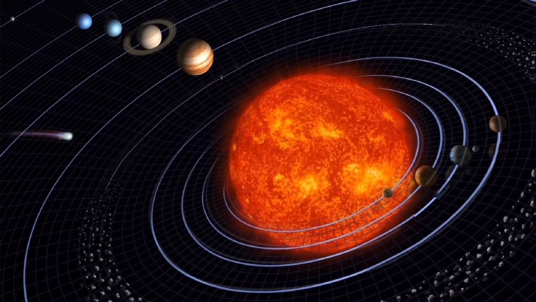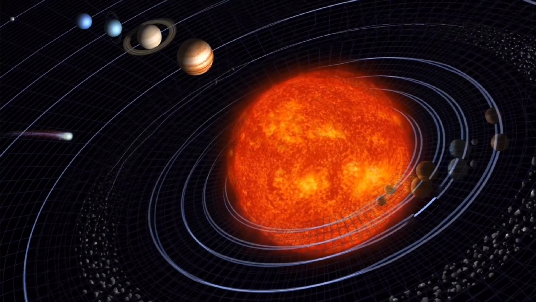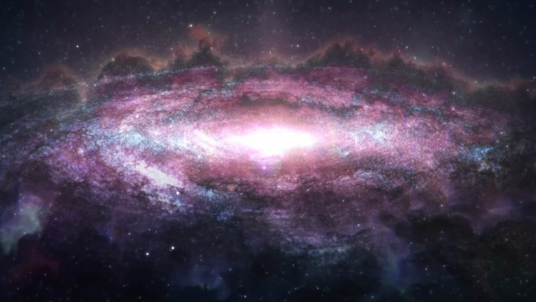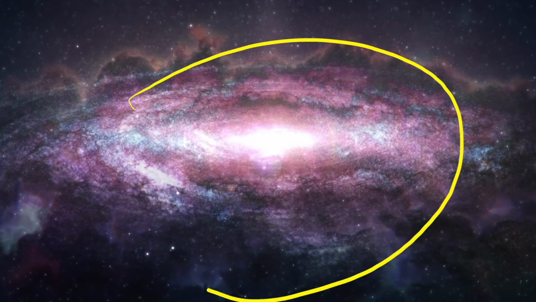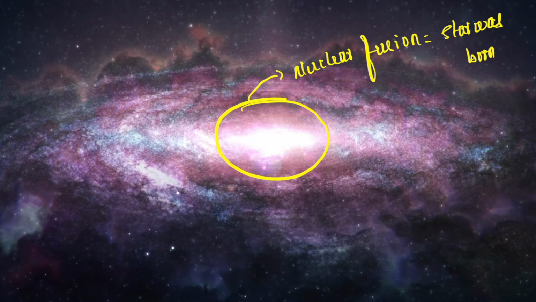Now let us understand step by step the stages which led to the creation of other components in the solar system. As I told you, the Sun was created within a nebula, and this nebula, which is basically a collection of gas and dust, was extremely huge. At the center of this nebula, a nuclear fusion reaction began and the Sun was created.